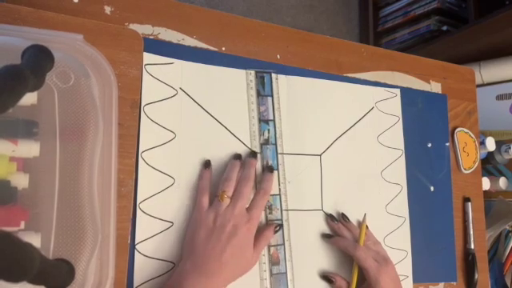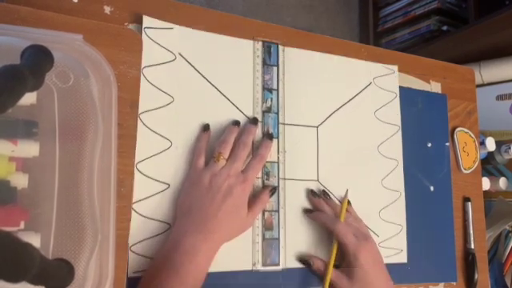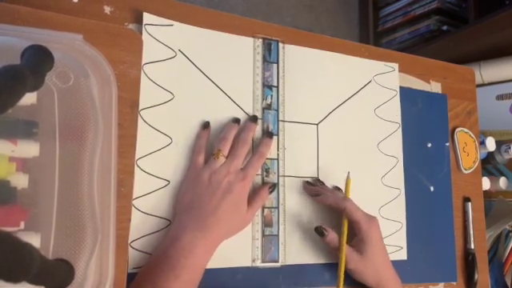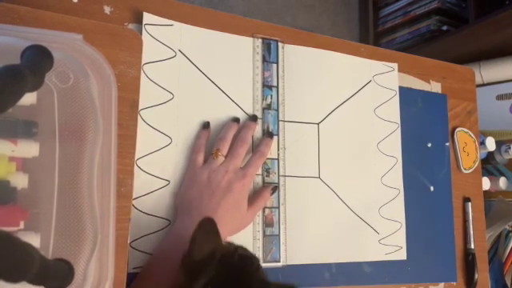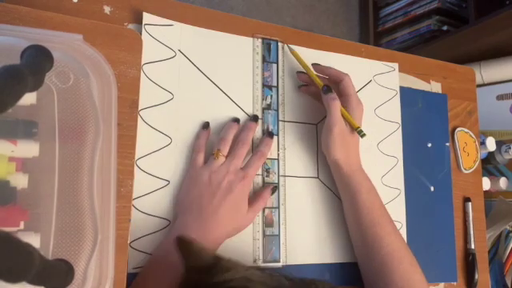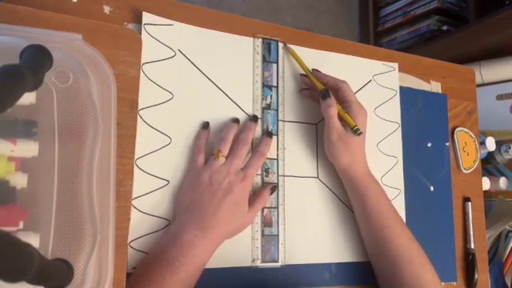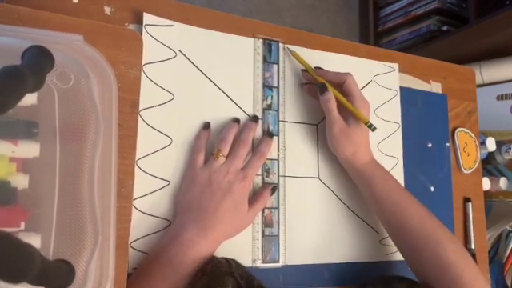Now we're going to grab our ruler, we're going to connect the dots at the top and bottom of the center of the paper with the vanishing point. That gives us our 3 dots to make sure it's perfectly vertical. And we're going to draw a very light line down the center of the paper.